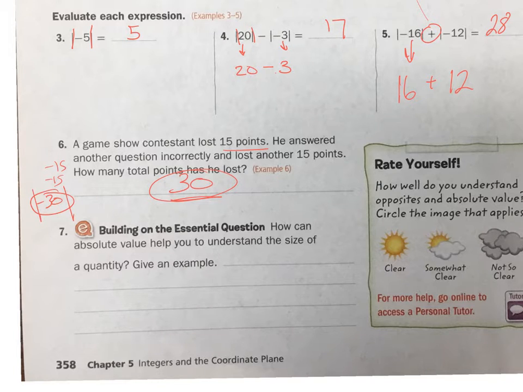All right, go ahead and go on to the independent practice, page 359, number 1 through 13.